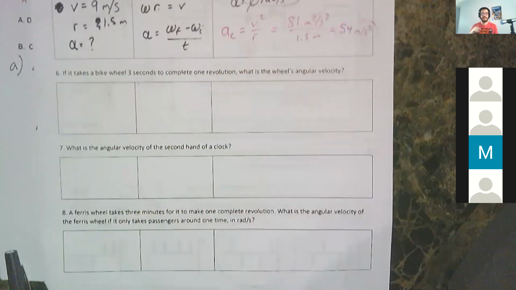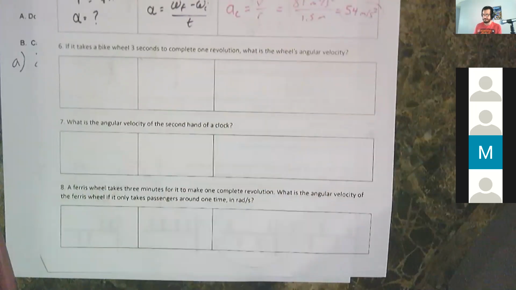Here I am extending the questions to make printing this more worthwhile for you. But you've got to keep in mind that there is a difference between angular acceleration and centripetal acceleration.